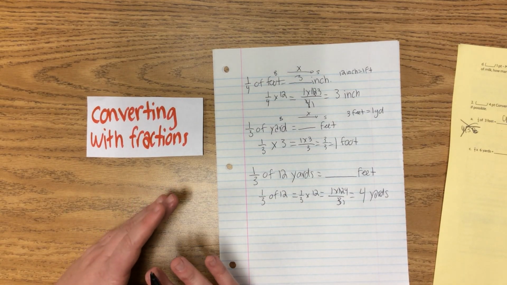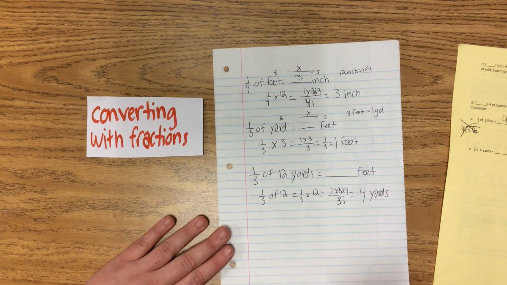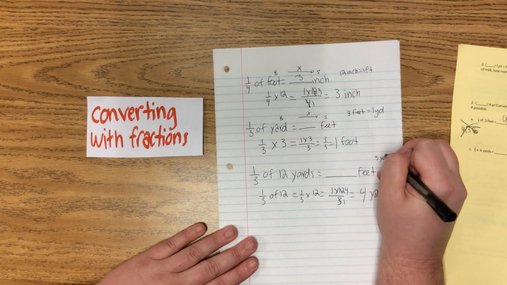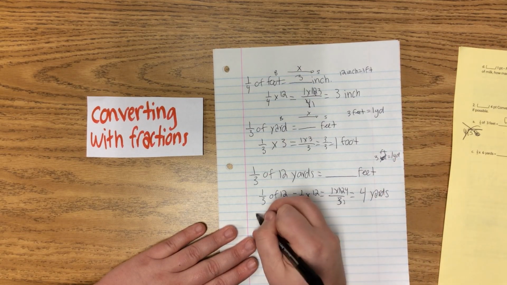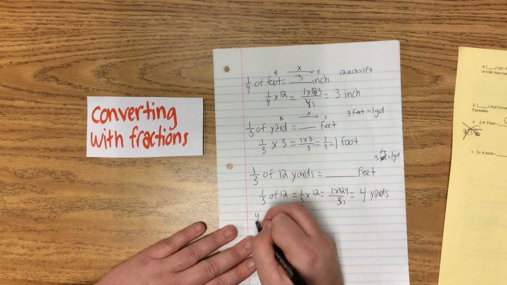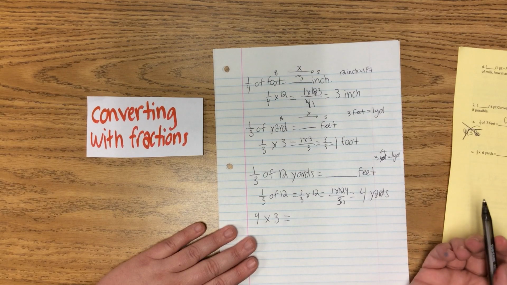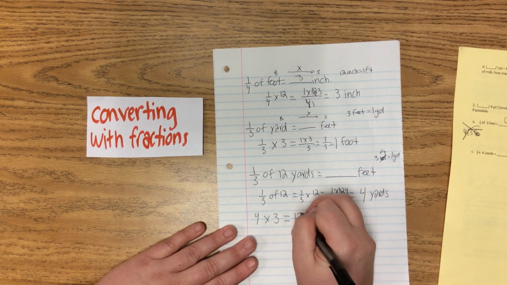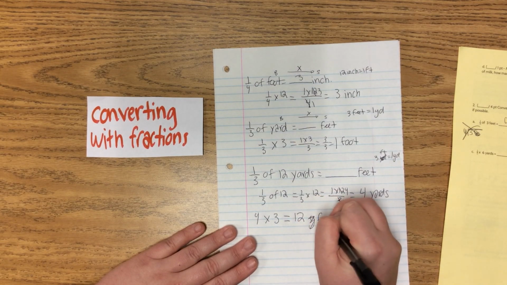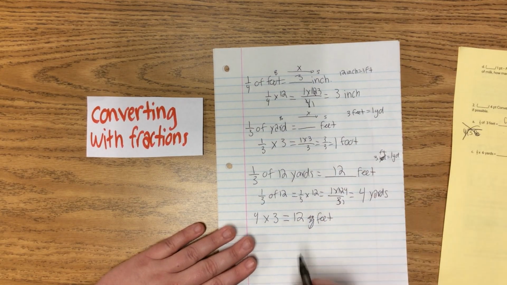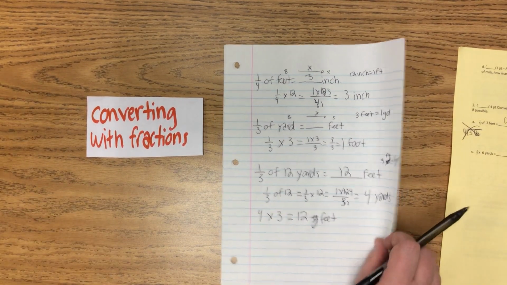Perfect, 100% true, but what it's missing is its answer in feet. I need to go from yards to feet. So this is when I convert. I know that there are 3 feet in 1 yard. So to go from 4 yards, I'm going to do 4 times 3 because I'm going from a big unit to a smaller unit, from yards to feet. 4 times 3 gives me 12. So I end up with 12 feet. 1/3 of 12 yards equals 12 feet.